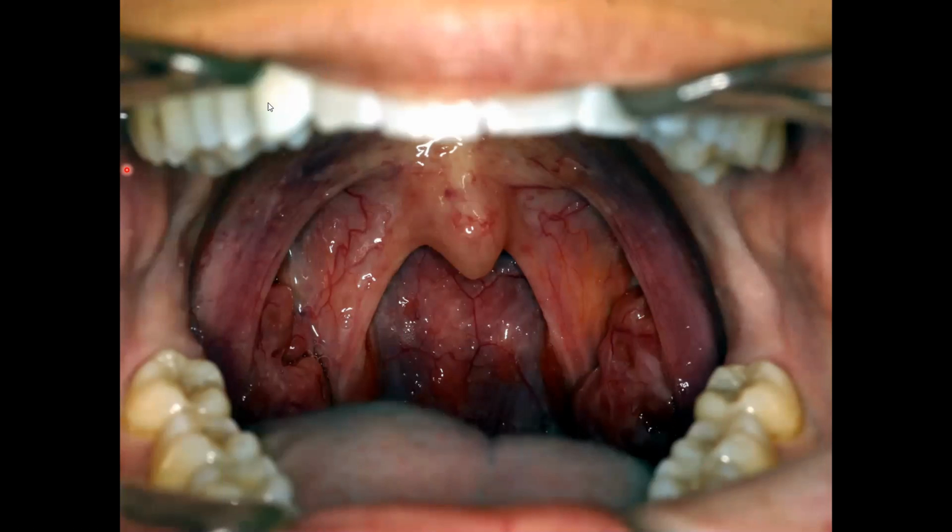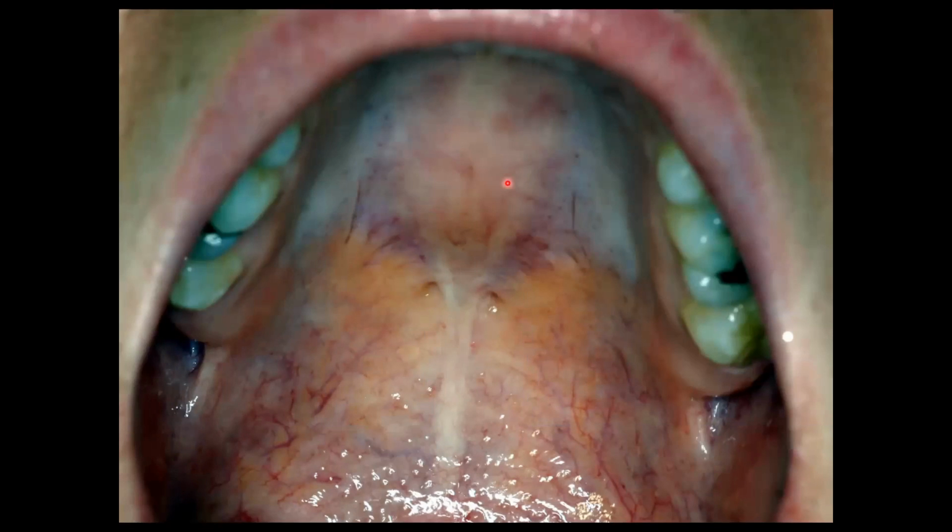How many of y'all say abnormal? You're thinking, oh man, that doesn't look good. This is a palatine tonsil. Anterior wall, posterior wall. They can come in all kind of weird sizes and shapes. These little things. Normal or abnormal? Normal. Yeah. Foveae palatinae. Snake bites in the top.